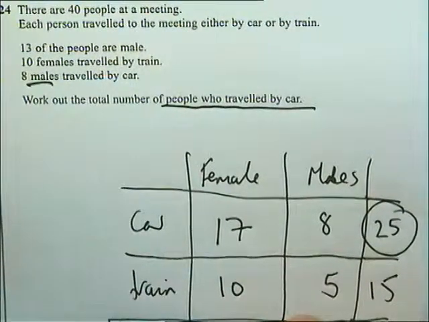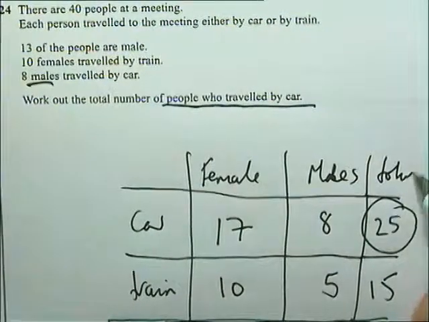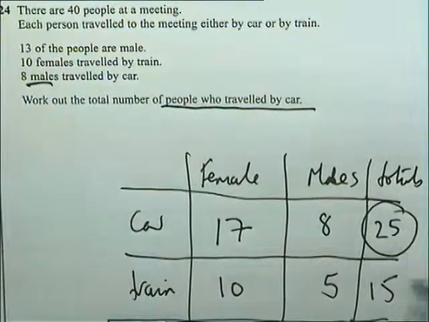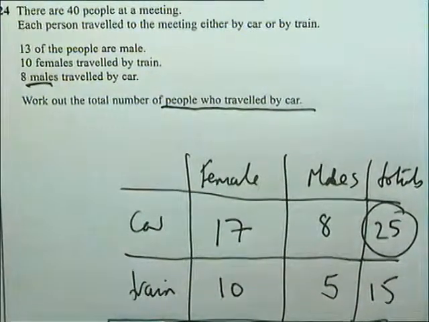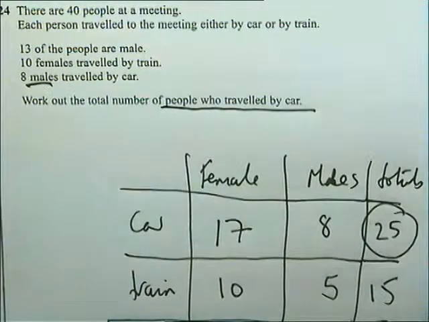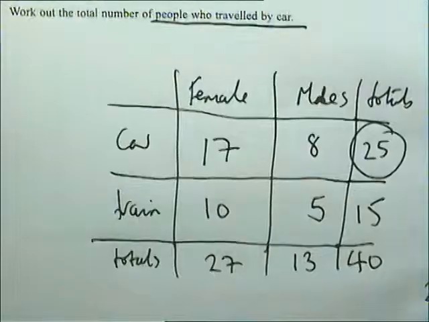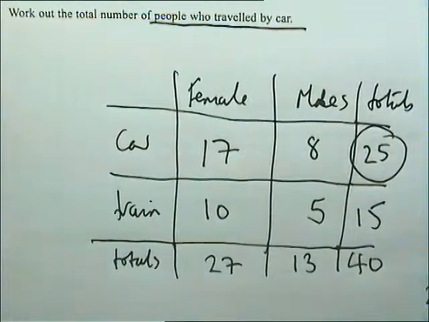Remember, you've got totals here and totals here. So this is the totals of the number of car and train. This is the total of females and males. Once you've got a couple of them in, you should be able to easily fill out the actual table and pick off anyone. And now this also works for probability.